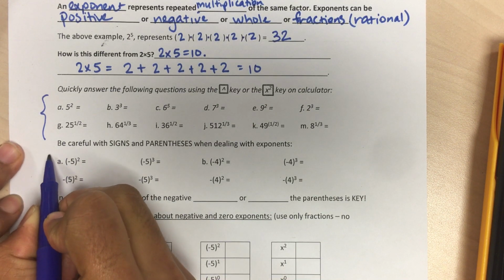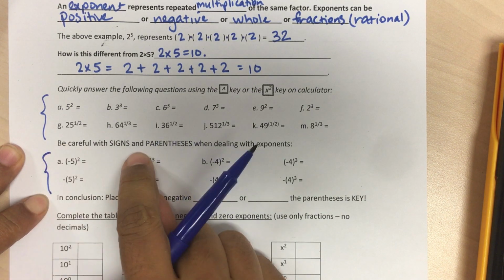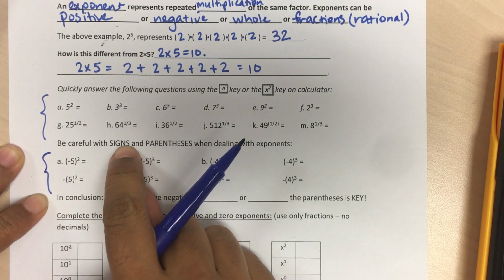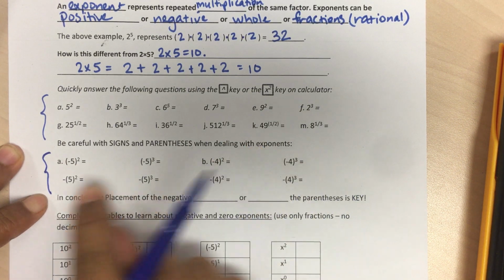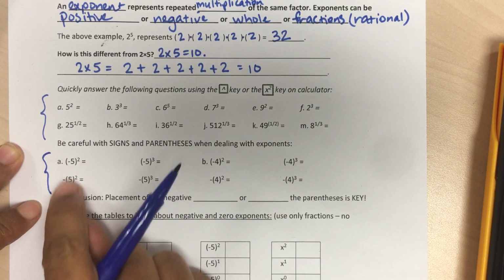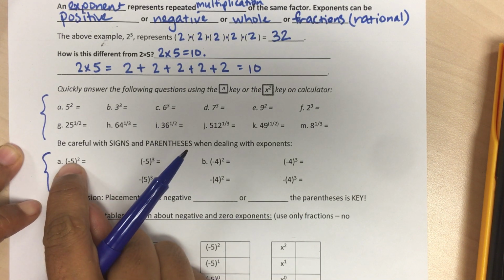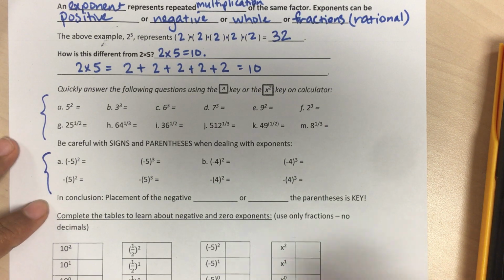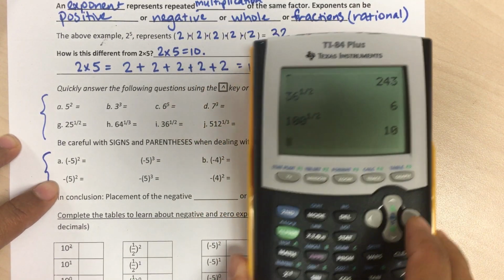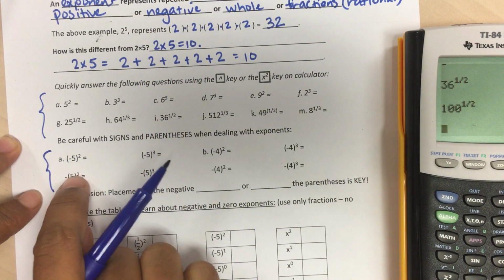Next, this section right here, I want you to be aware that you should be careful of signs and parentheses when dealing with exponents. It doesn't seem like it would be different if my negative was outside or inside, but it does turn out differently for some reason. Let's try the first section. I'm just going to let you guys type those in. You guys know how to do this, but be careful.